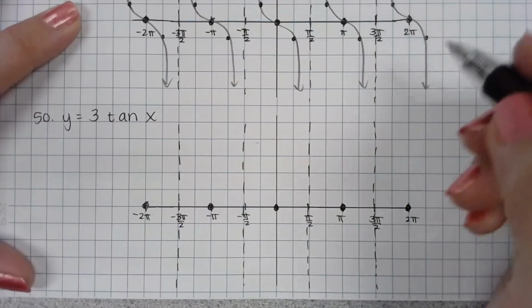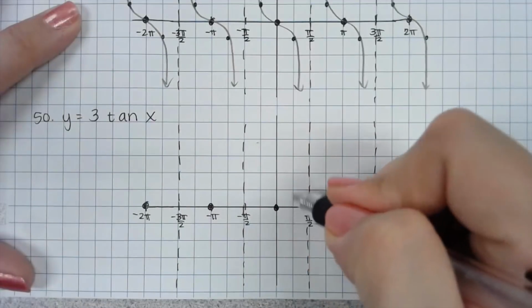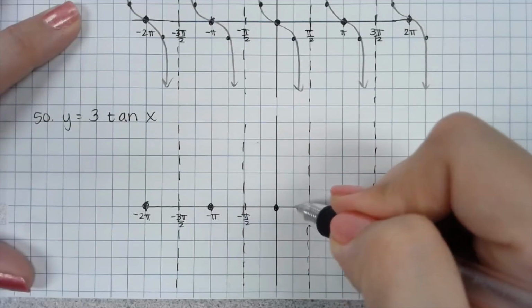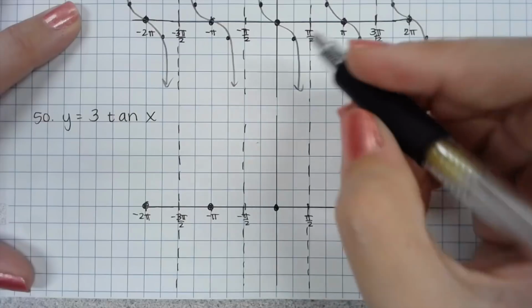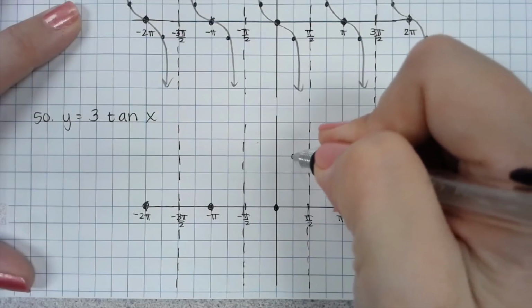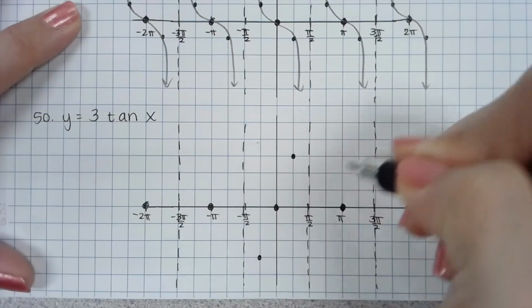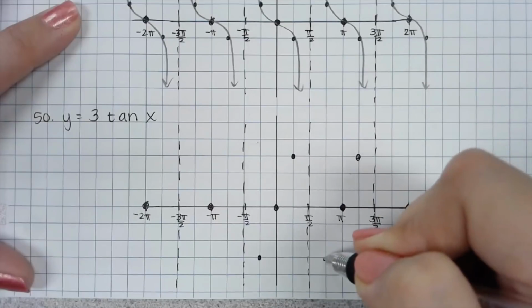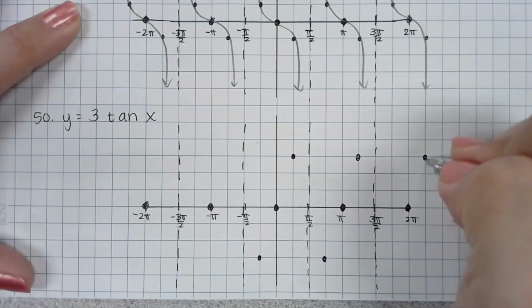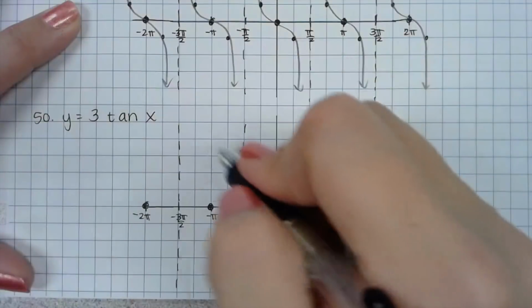There's no negative out front, so there's no reflection. So the only thing that's going to change about this one is that normally on tangent it goes over 1 and up 1, and then over 1 and down 1. But on this one with the 3 out front, it's going to stretch it. So these points are going to be 3 away. So it's going to go over 1 and up 3, and then over 1 and down 3.